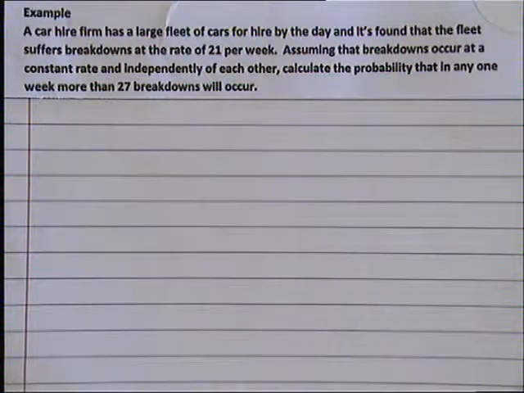A car hire firm has a large fleet of cars for hire by the day, and it's found that the fleet suffers breakdowns at a rate of 21 per week. If you're reading that in an A-level exam, as soon as you see the words "at the rate of," that should be shouting out to you, Poisson.